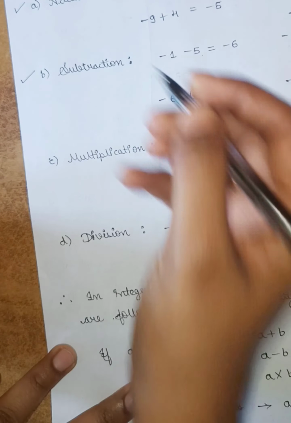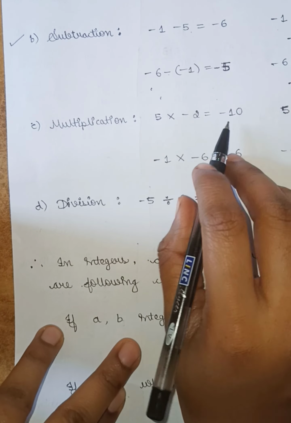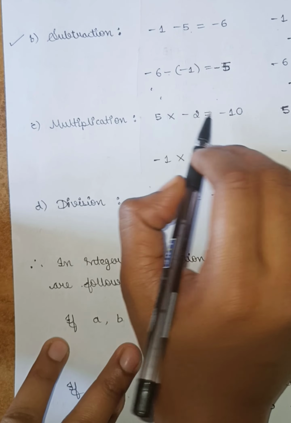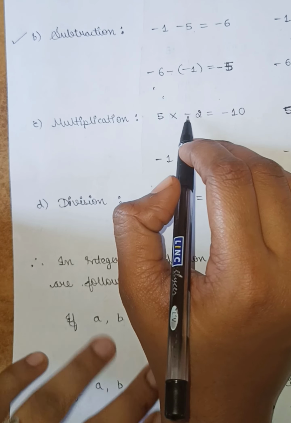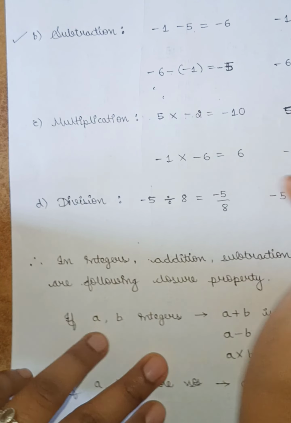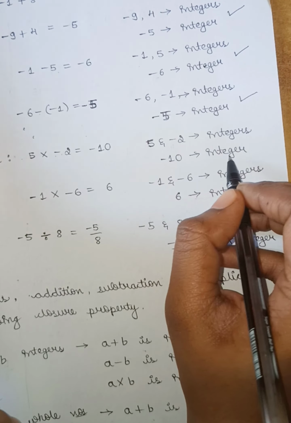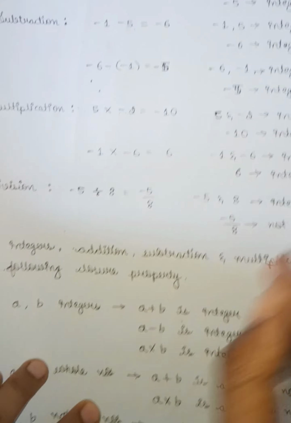Addition and subtraction are followed. Then multiplication. 5 into minus 2 is minus 10. We will multiply the numbers and put the sign as it is, as plus into minus is minus 10. 5 and minus 2 are integers and minus 10 is also an integer, so it follows closure property.